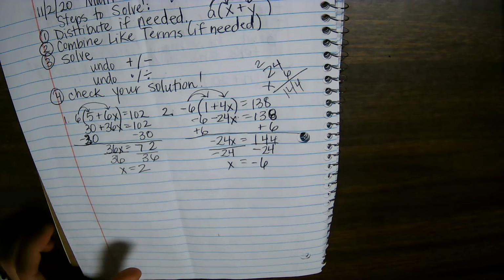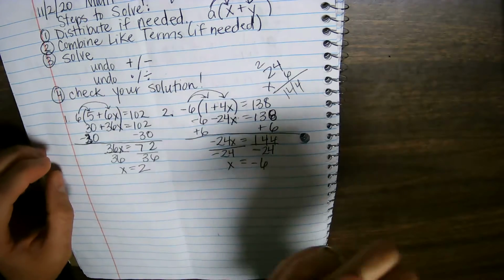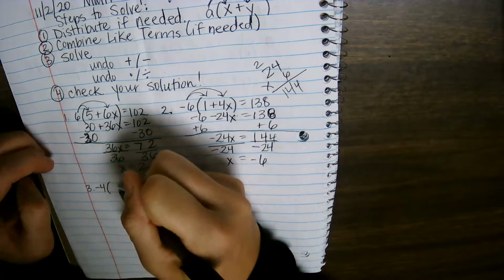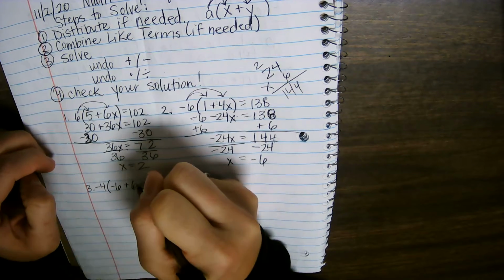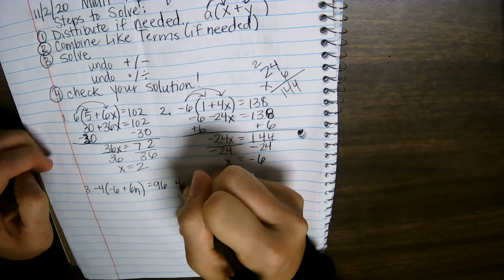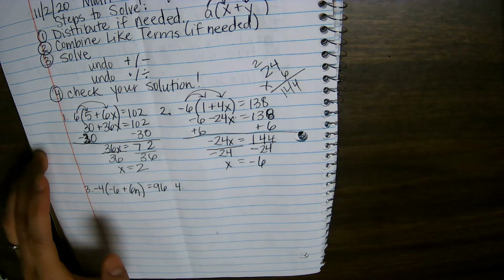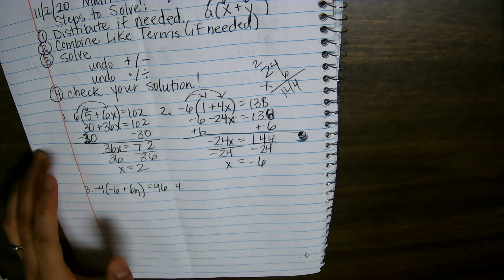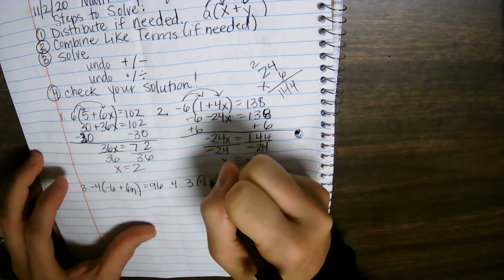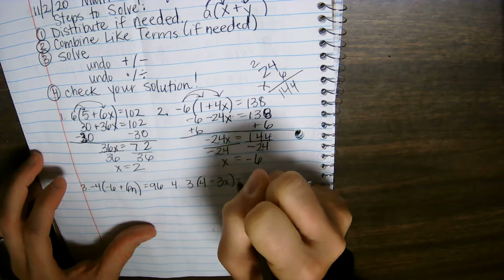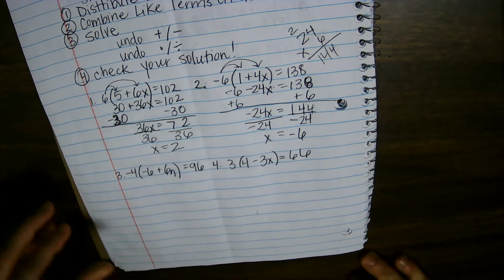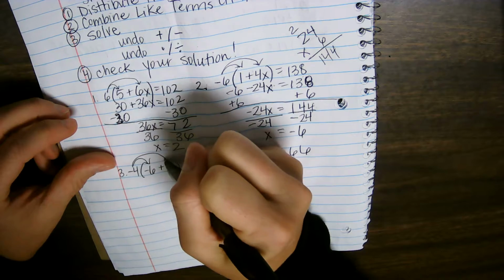All right, I want you to try this one. So this is number 3. Negative 4, open parenthesis, negative 6 plus 6n equals 96. And after you try that one, I want you to try 3, open parenthesis, 4 minus 3x, close parenthesis, equals 66. All right, give that a go. Pause your video. Remember, you have to distribute first.